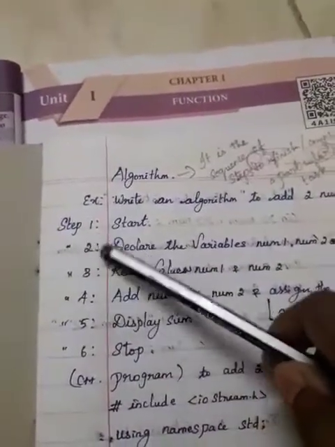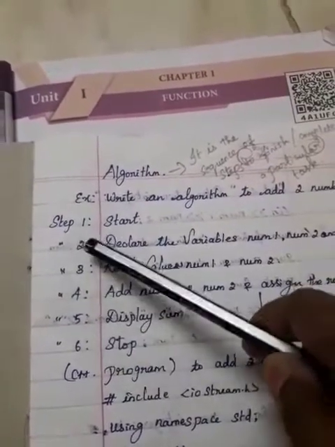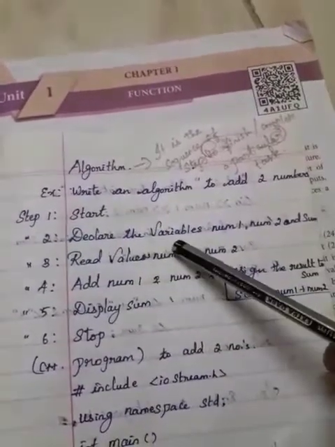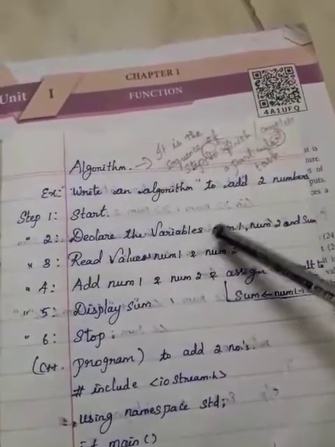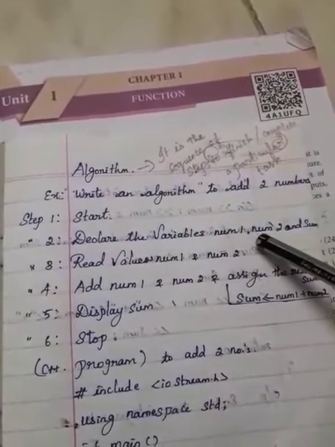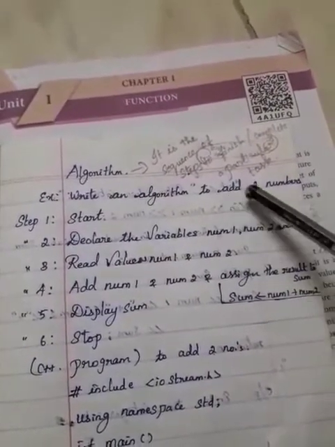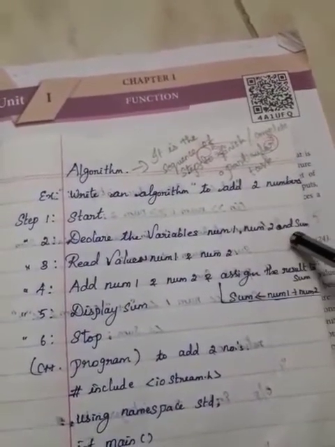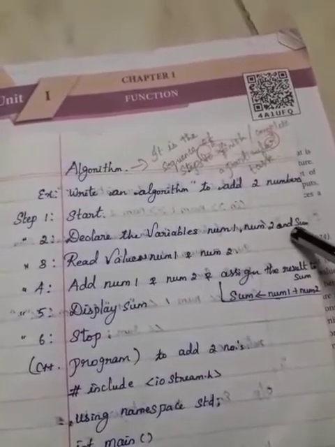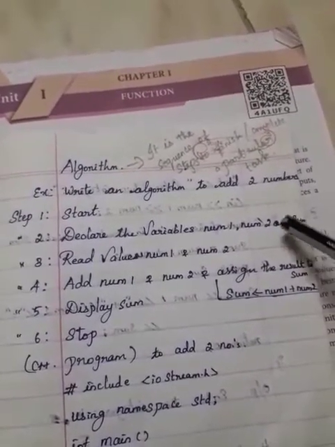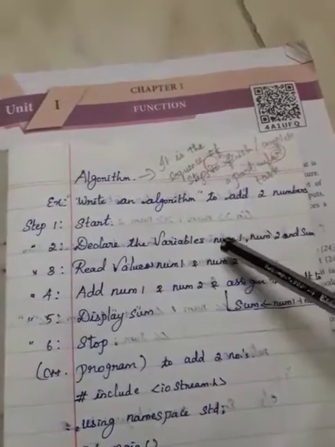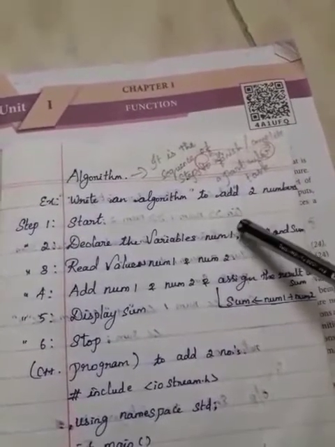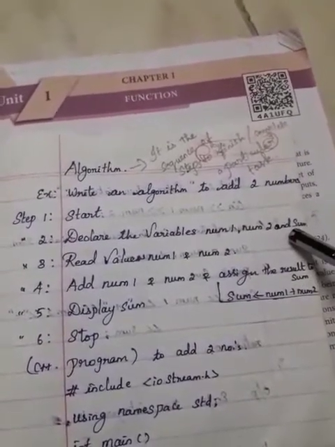Now usually we write the algorithm step by step. Step 1, start the algorithm. Step 2, declare the variables. How many variables we need to write the program, those variables you have to declare. Here I am going to add two numbers only, so I need two variables, num1 and num2. What is the third one? Sum. Sum is also a variable. Why do I declare the sum variable? Because the result of these two values will be stored into the third variable sum.